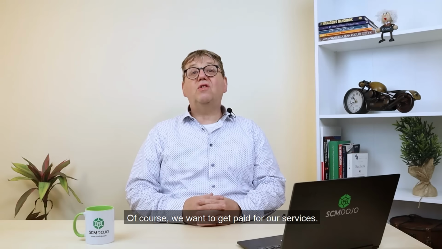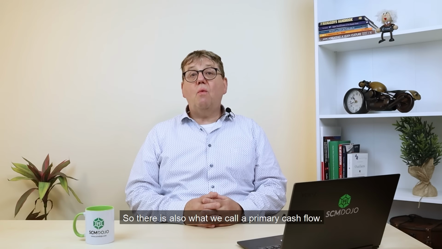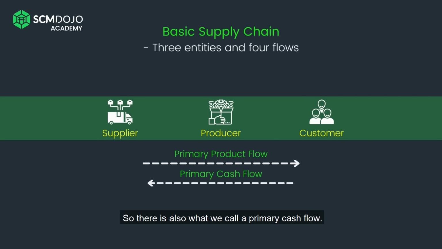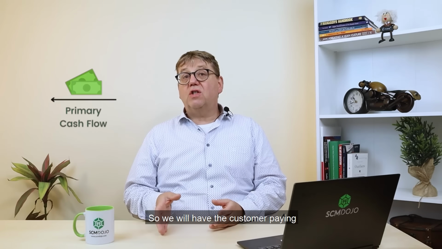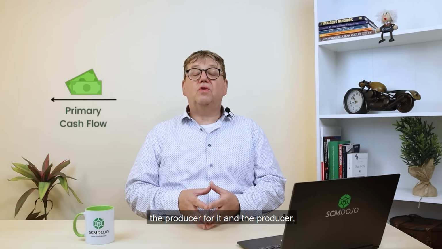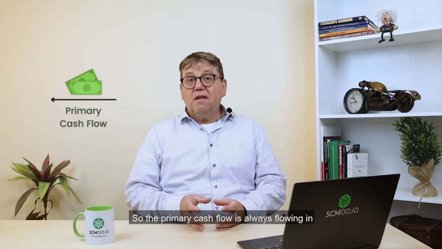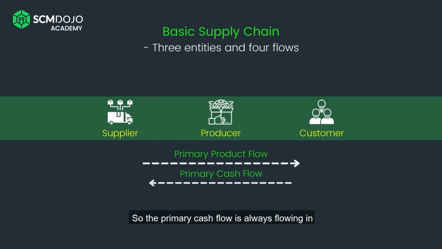Of course, we want to get paid for our services. So there is also what we call a primary cash flow. That cash flow is going in the opposite direction. So we will have the customer paying the producer for it, and the producer, the manufacturer, will pay its suppliers. So the primary cash flow is always flowing in the opposite direction of the primary product flow.